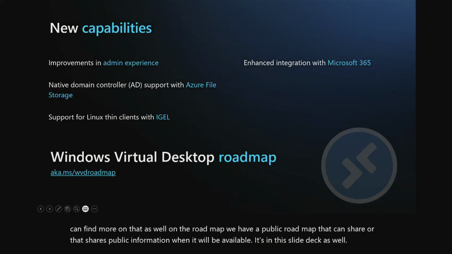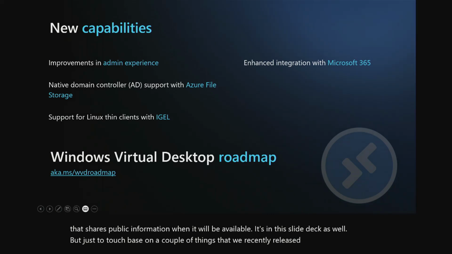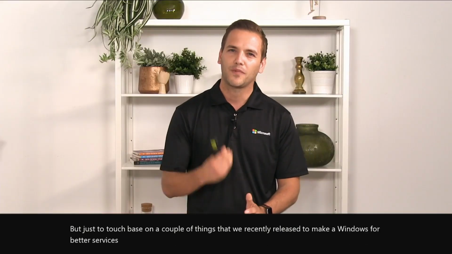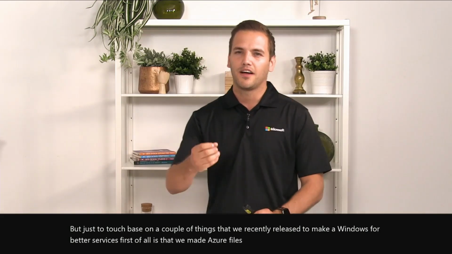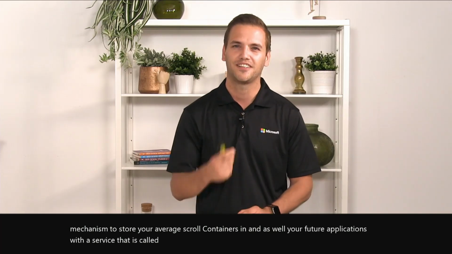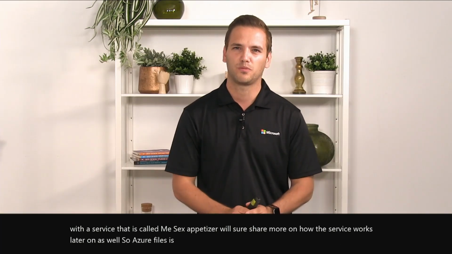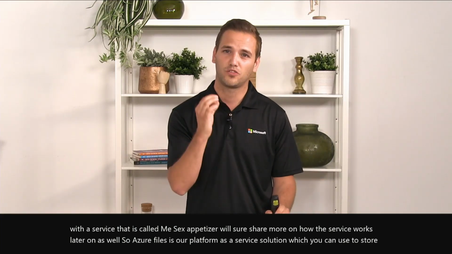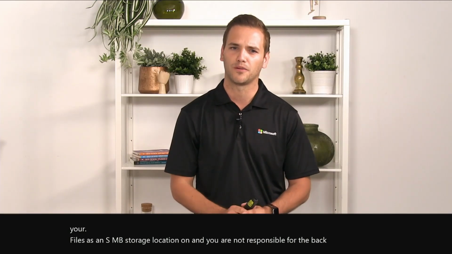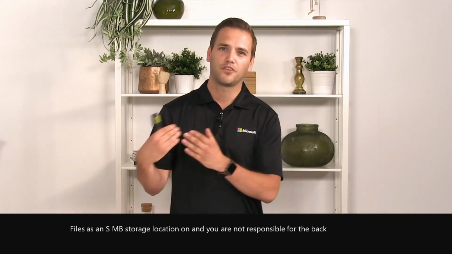Just to touch base on a couple of things we recently released to make Windows Virtual Desktop a better service: first of all, we made Azure Files available as a storage mechanism to store your profile containers in, as well as your future applications with a service called MSIX App Attach. I will share more on how that service works later. Azure Files is our platform as a service solution, which you can use to store your files in an SMB storage location, and you are not responsible for the backend. You only create a share, and that's everything you need to do. You can use it for the profile container as well. That's a huge improvement and a further alignment toward making it easier to maintain your virtual desktop environment.